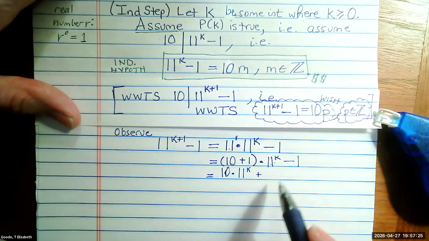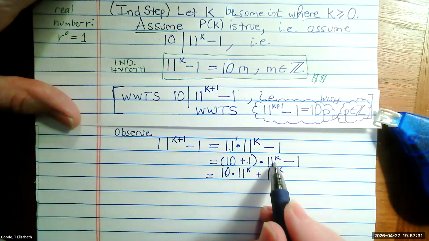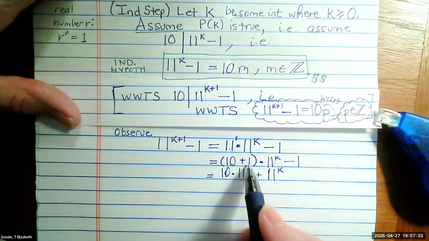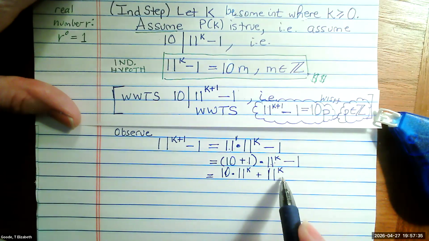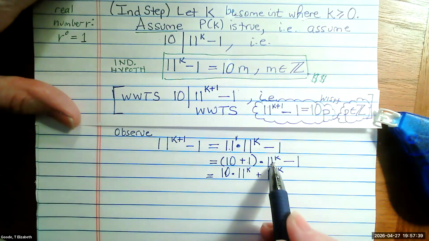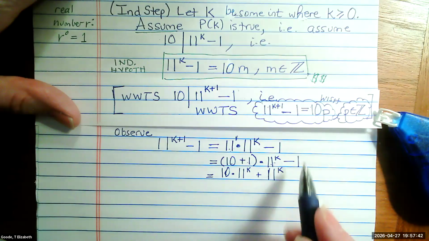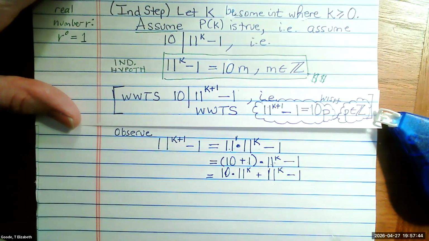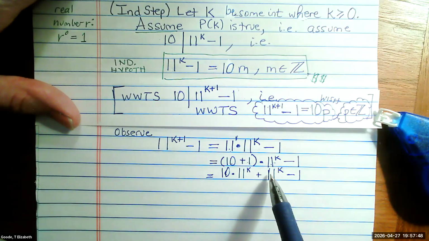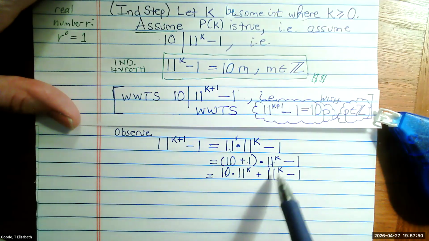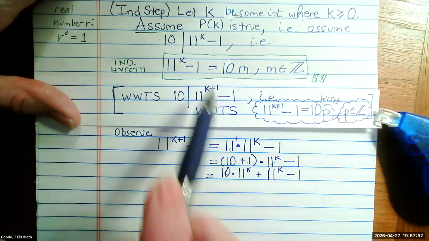But what is 1 times 11 to the k? It's just 11 to the k. 1 times anything is just that anything, right? 1 times a pumpkin head is a pumpkin head. So when we multiply anything by 1, we just get that anything back, and we still have that minus 1. Now we're in good shape because we have extracted an 11 to the k, one copy of it. We still have this minus 1.